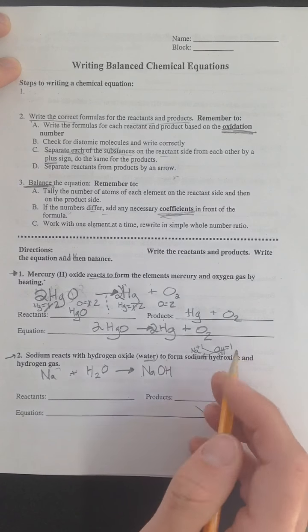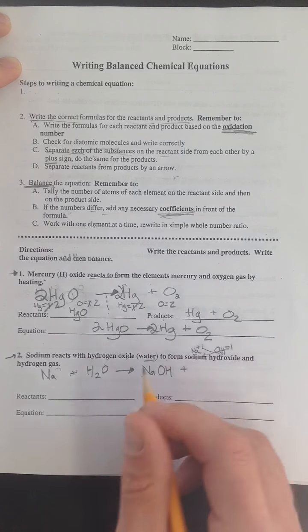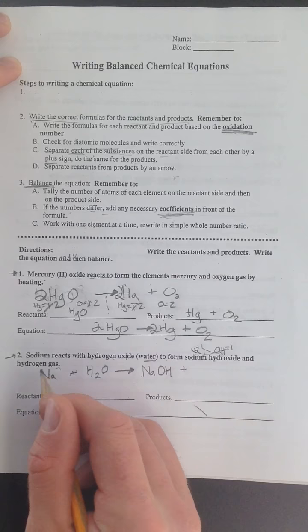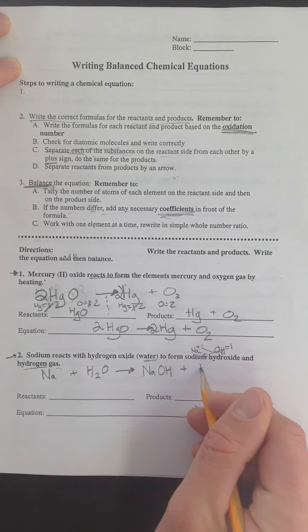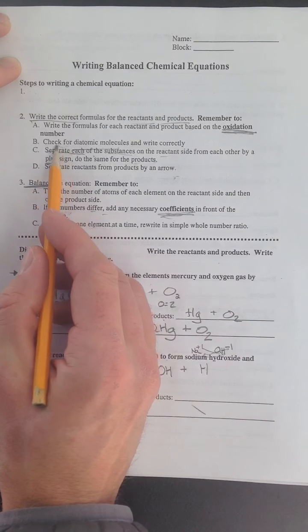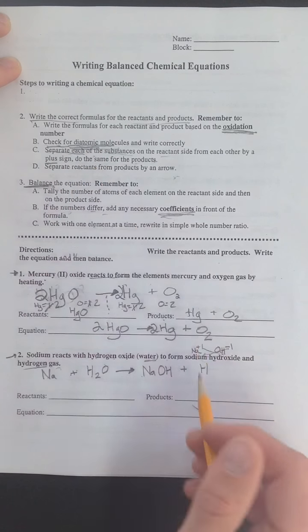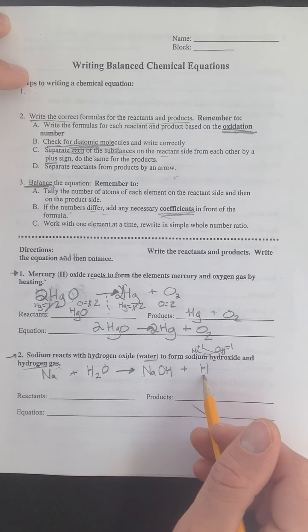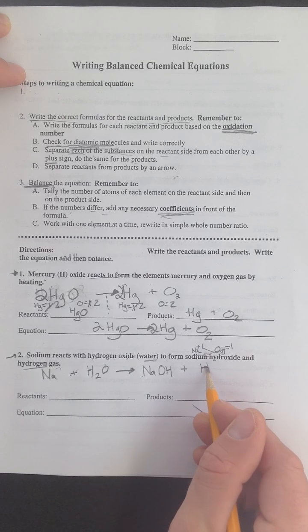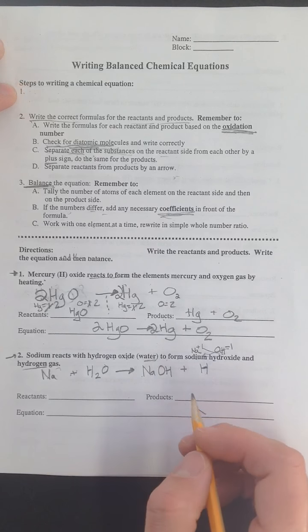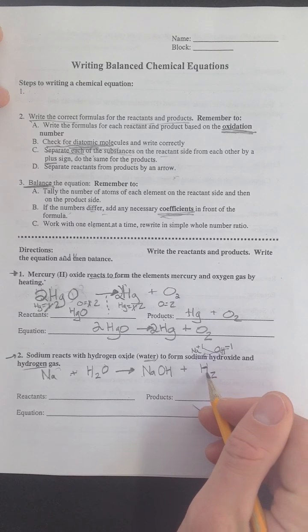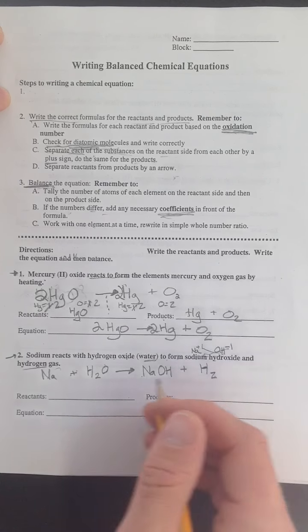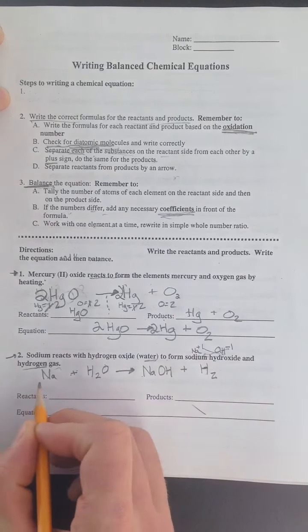Got it. And so we'll put our plus for our "and," hydrogen gas. Ooh, hydrogen gas. Careful here. Remember to check for diatomic molecules. Hydrogen is one of those Magnificent Seven. If you need to go back and look, I gave you the list of Magnificent Seven on the last packet that we did. You might want to make a flashcard so you remember those. They're always going to be a 2. So they're always going to just pair up.